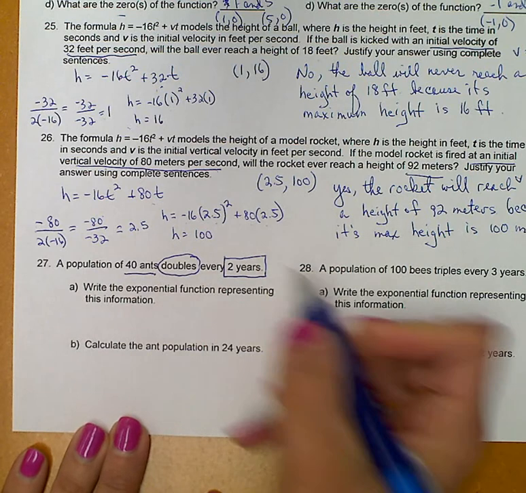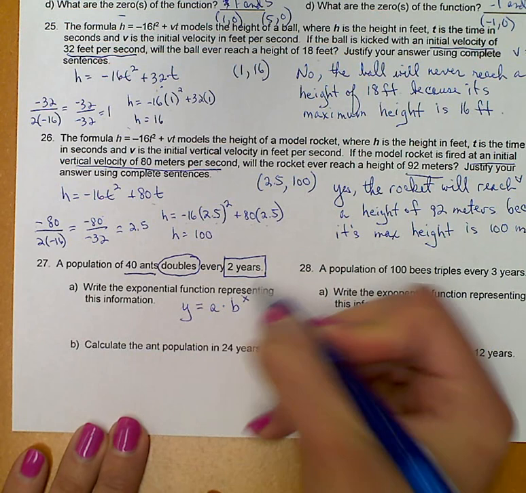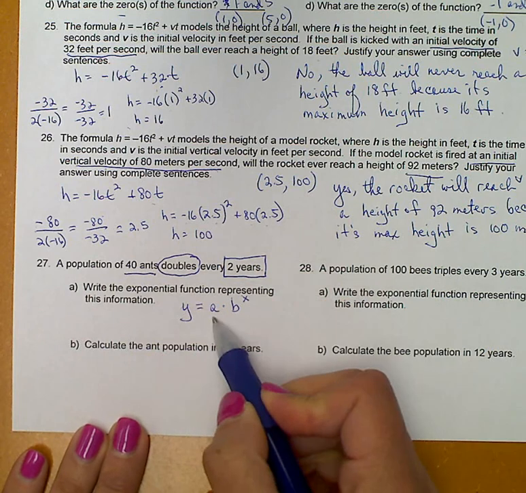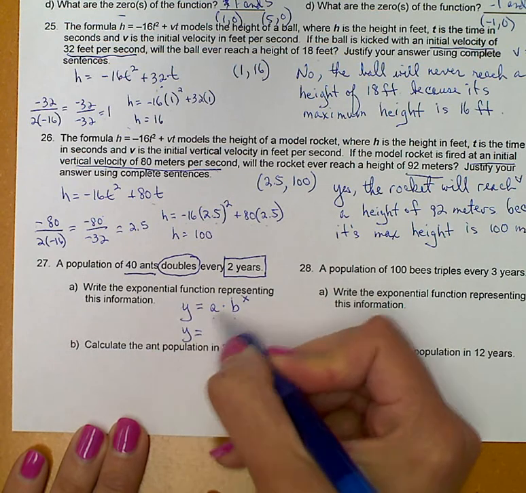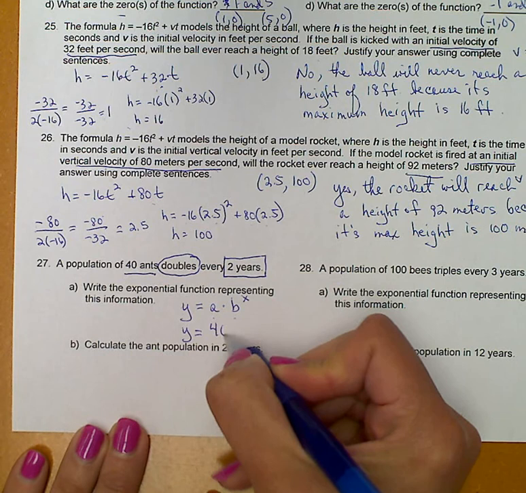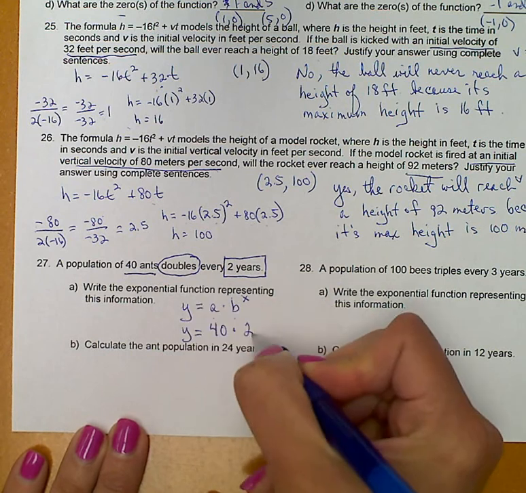So I'm writing my equation as y equals a times b to the x. Remember, a represents the starting point, and b represents the pattern or what's happening to that starting value. So y equals a would be 40, because that's how many I'm starting with, times, so it's doubling, so b is 2 to the x power.